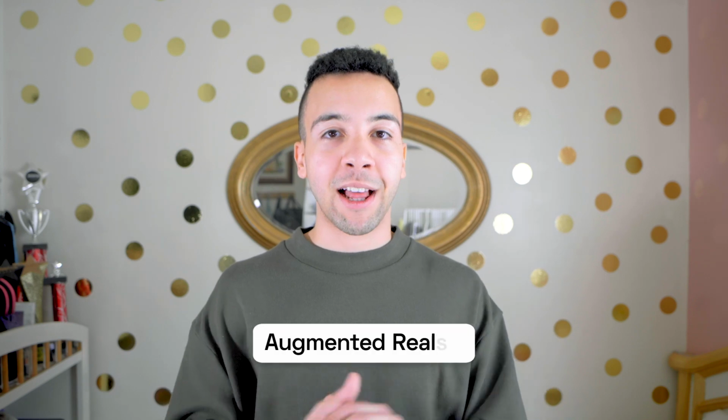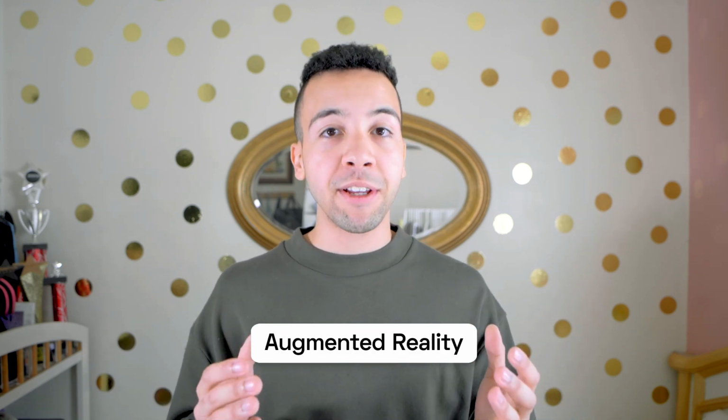Let's dive into what these AR effects are and what kind of effects you can publish to Instagram. Augmented reality, or AR, is an experience where computer-generated imagery is used to enhance or augment a real-world environment. In the case of these Instagram effects, it's taking the video from your phone and overlaying 2D and 3D elements to create something new.